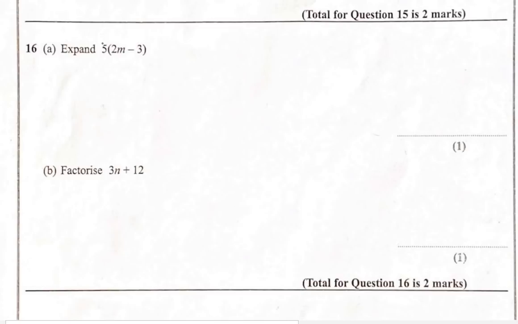Expanding brackets. So easy peasy. Again, we do times with this and times by that. No need to worry about anything. 5 times 2 is going to be 10m, minus 5 times 3 is going to be 15. Easy peasy. 10m minus 15. Makes sense.